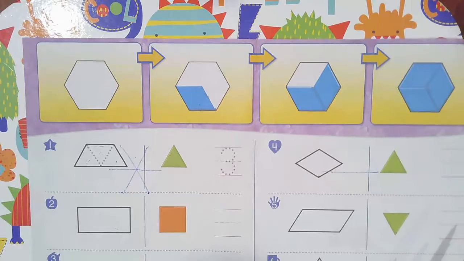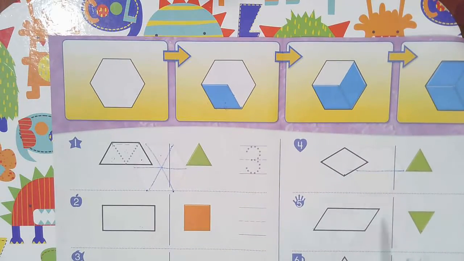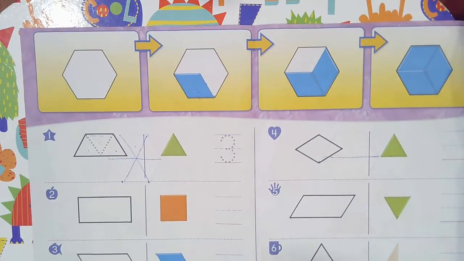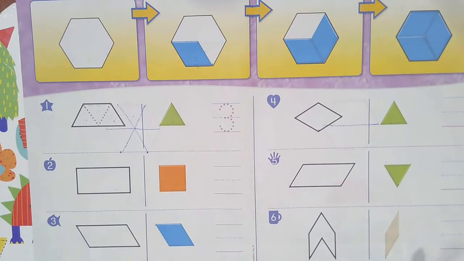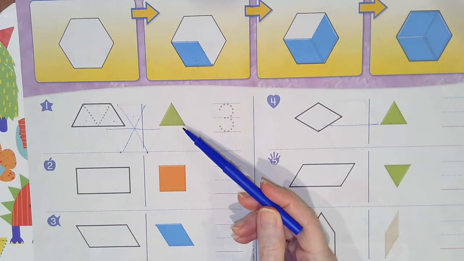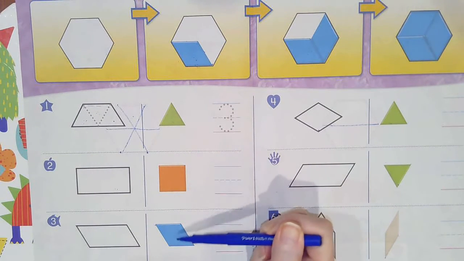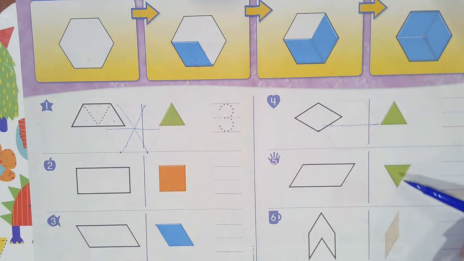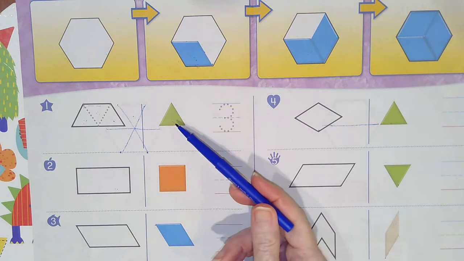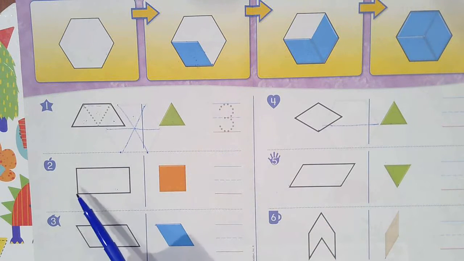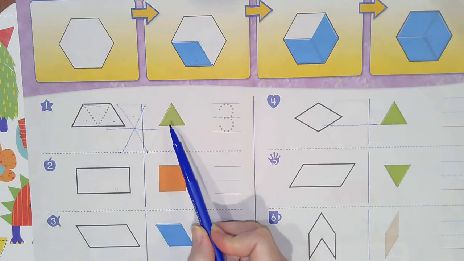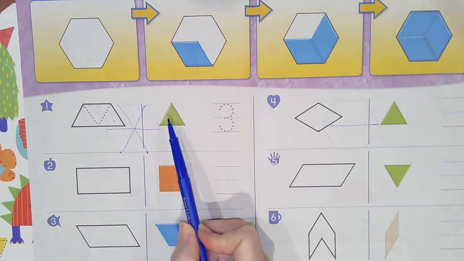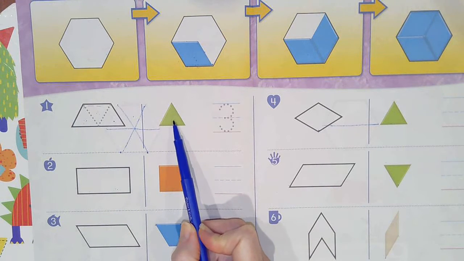You're going to do the same now over here. Again, you can have your mom or dad or an older sibling cut shapes out to match these shapes. They don't need to be perfect, but just have shapes so that you can put them in these shapes and count how many you'll need. Let's do this one together.